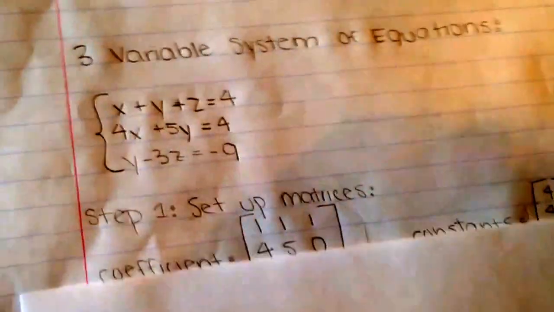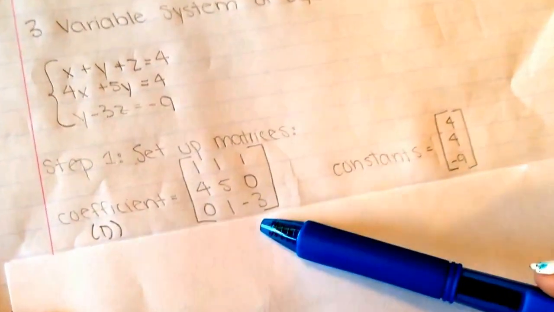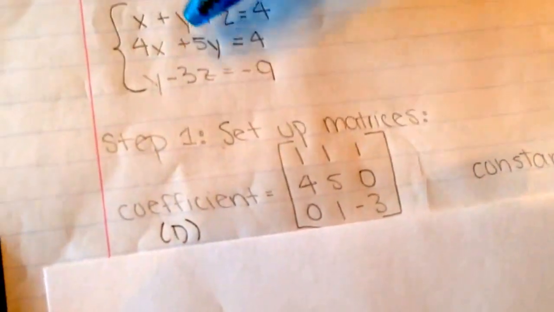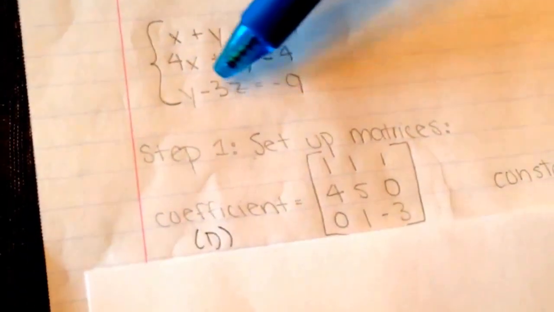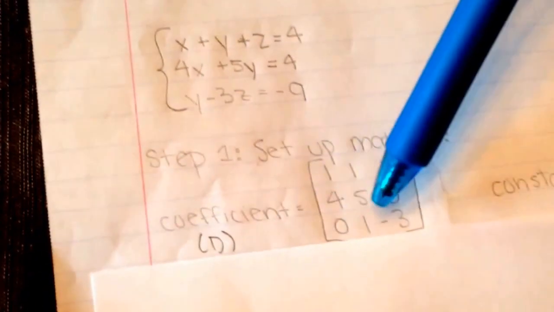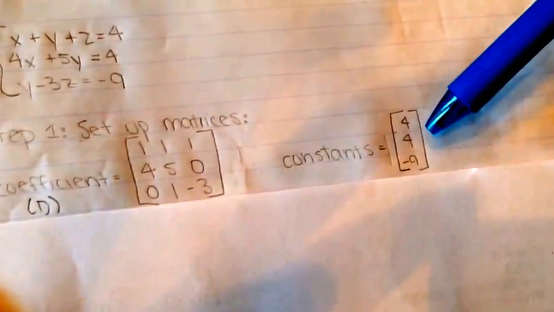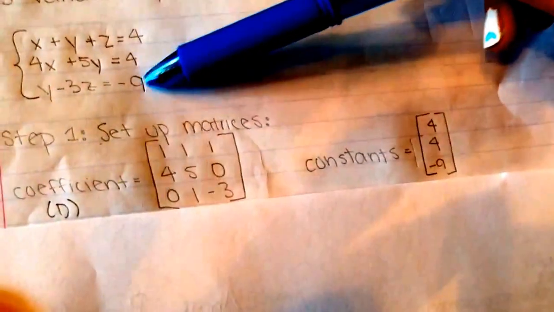Step 1, we have to set up our matrices. Our first matrix is our coefficient matrix. So we use that by figuring out the numbers. For x it's 1, 1, 1, and 1. That's why you have that. Then 4, 5, and then there's no z. And there's no x on this one, so 0, 1, -3. And then we do our constants, so that's 4, 4, and -9.